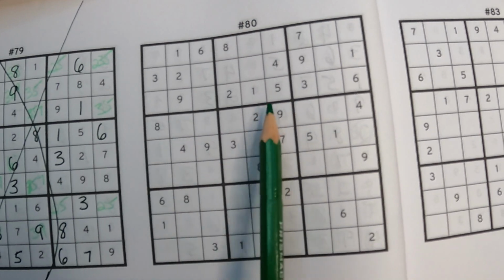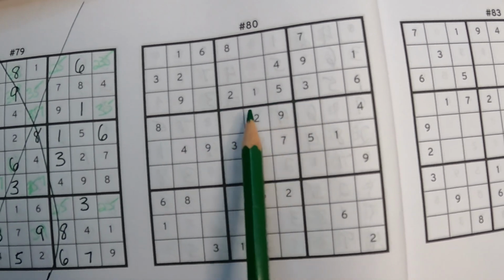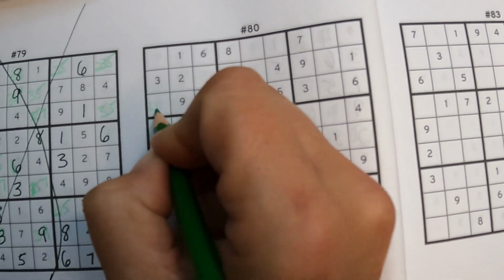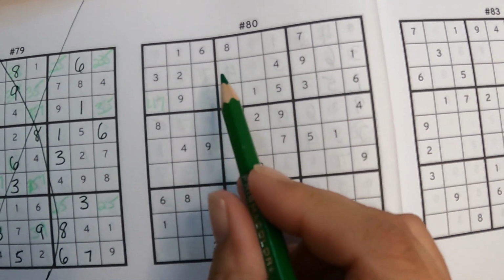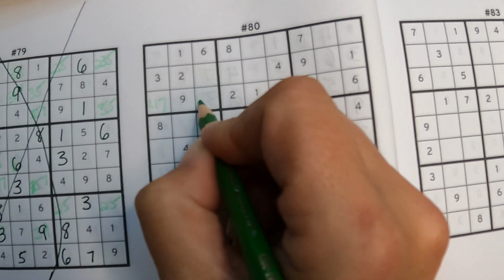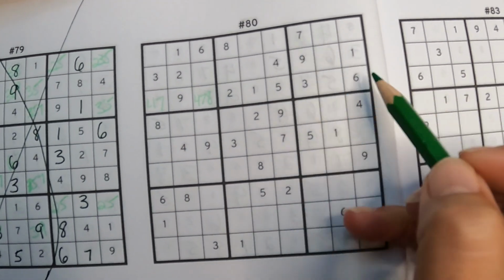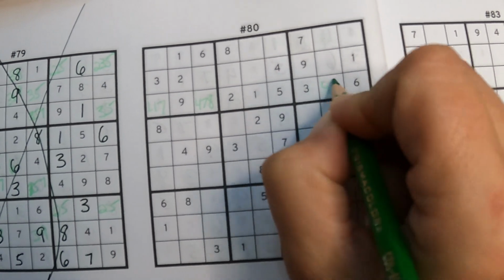All right, let's start with this row. Looks like we're missing 4, 7, and 8. We've got an 8 here, so 4, 7. No help here. 4, 7, 8. We've got a 7 here, so 4, 8.